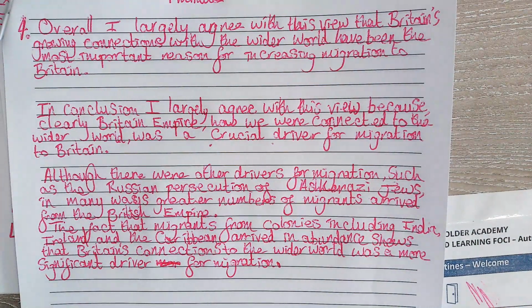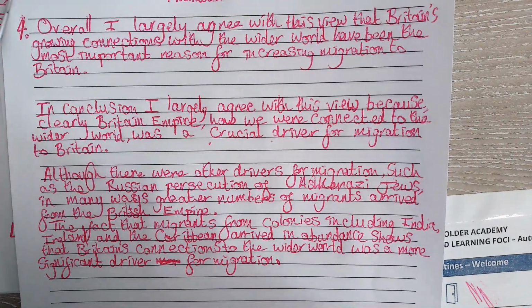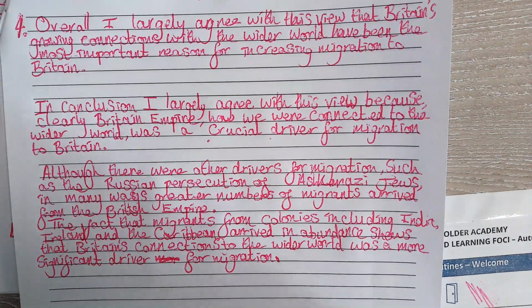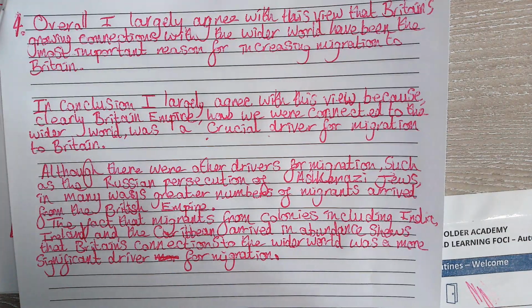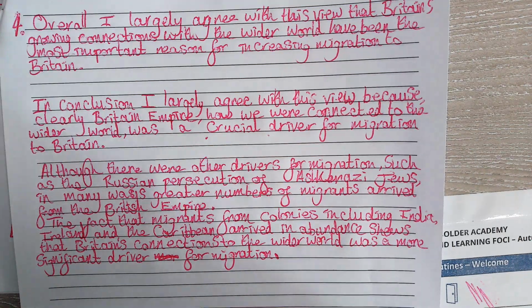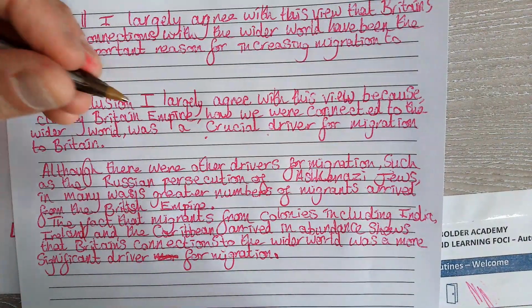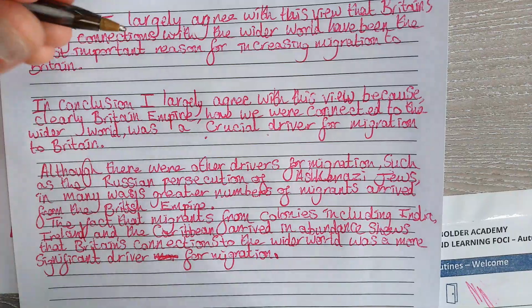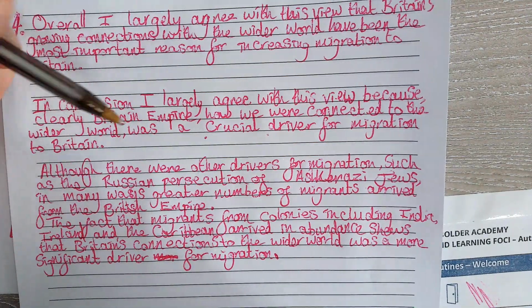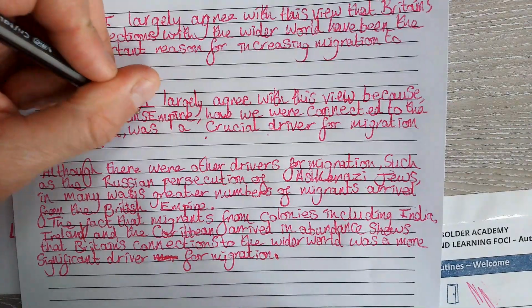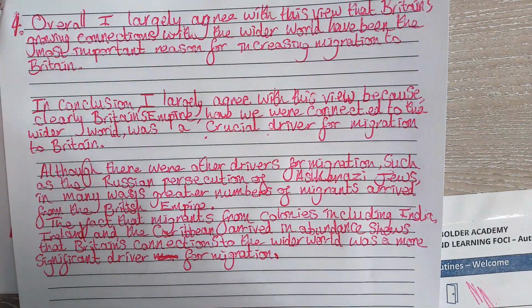So as you can see there, they're quite lengthy paragraphs, but in your conclusion, you really are only going to write 3 paragraphs, and that's it. In conclusion, I largely agree with this view because clearly Britain's empire, how we were connected to the wider world, was a crucial driver for migration to Britain.